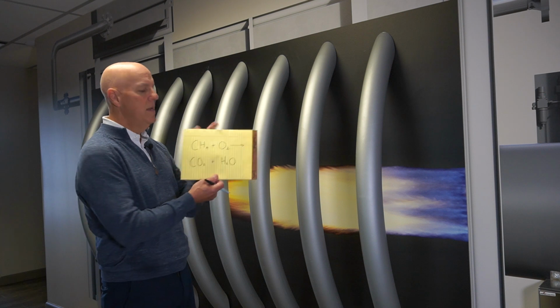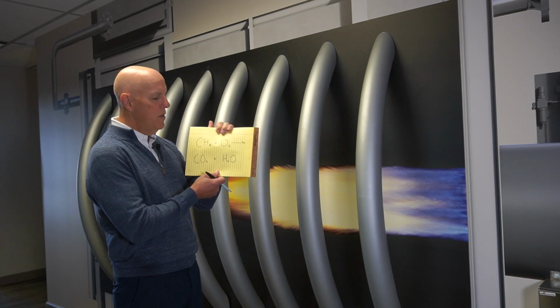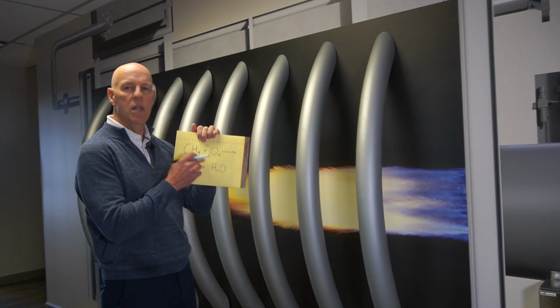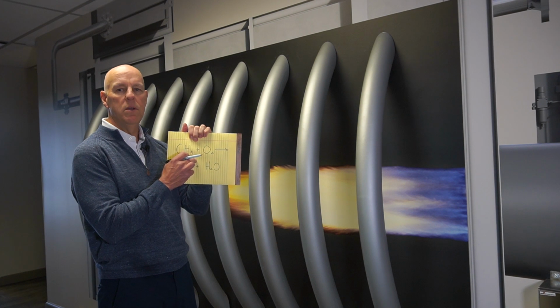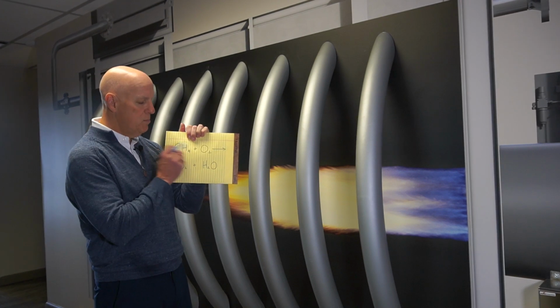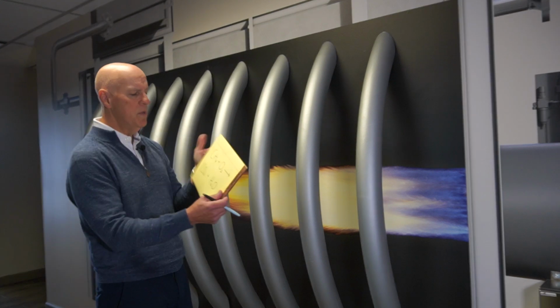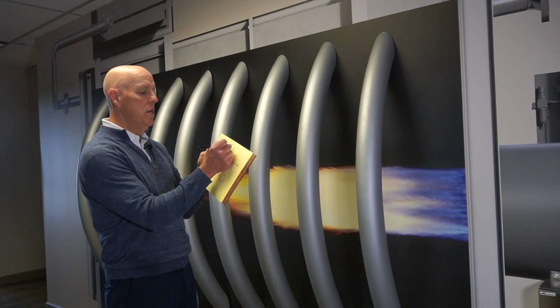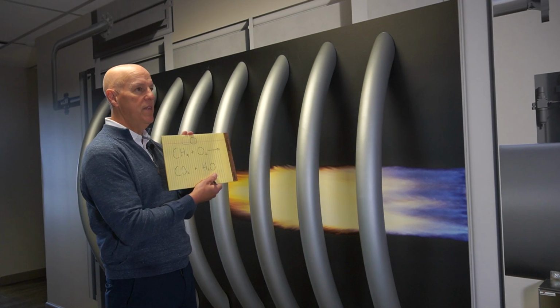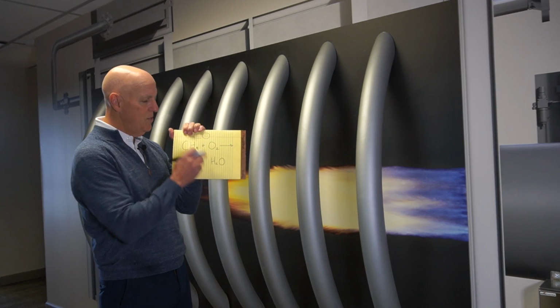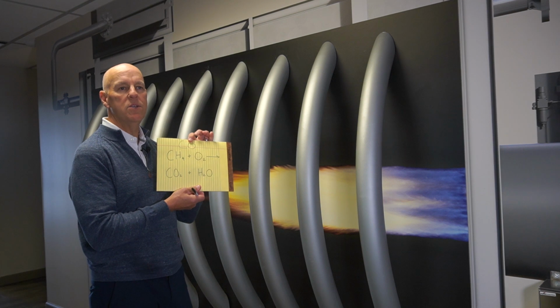So you see that magically happens. Well, what they don't tell you is there are a lot of intermediate reactions. In particular, in the process of burning methane, you create CO, or carbon monoxide. It's not quite CO2, so it's partially oxidized.